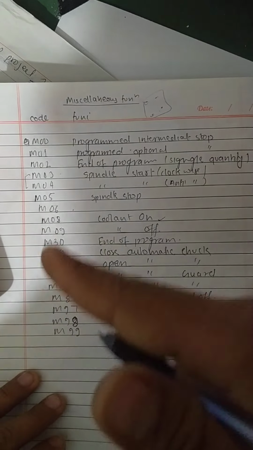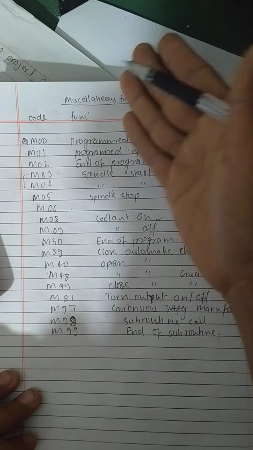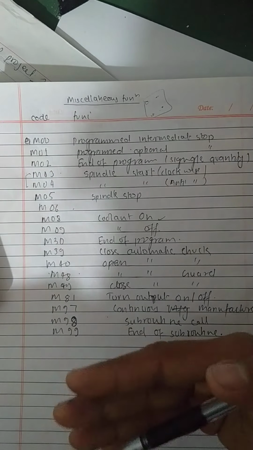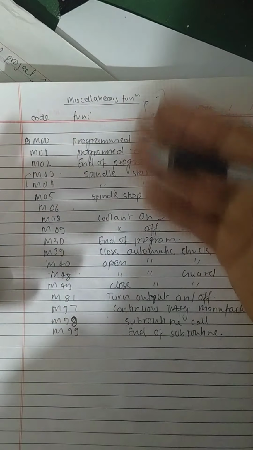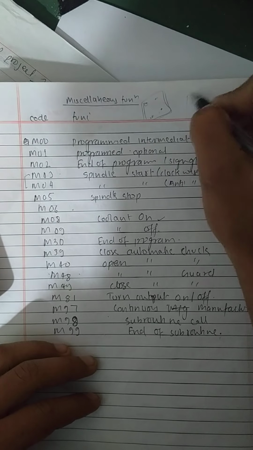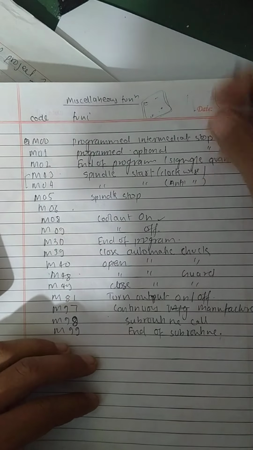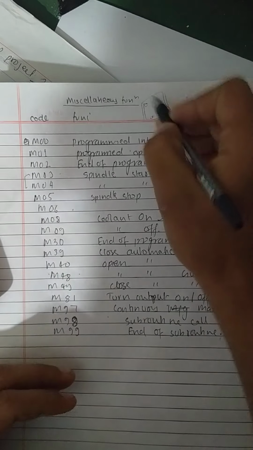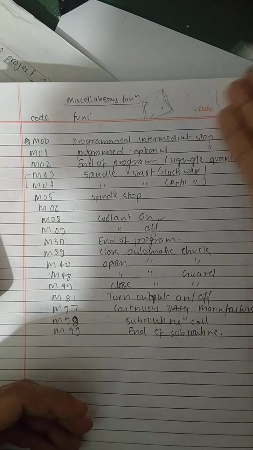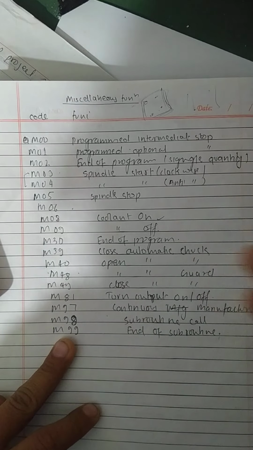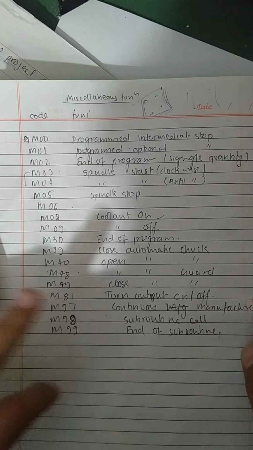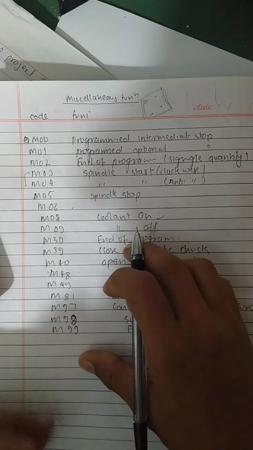Why do we use it? It will help us do less work and consume less time. We don't have to always write the program again. If I made these 4 holes here, and then I also have to make these 4 holes, I would have to write this program separately. Then why should I write it again? I will just call the subroutine and use this program. For the same task, it will do the same. And after calling the subroutine, we also have to end the subroutine by using M99, end of subroutine. This is the introduction program.